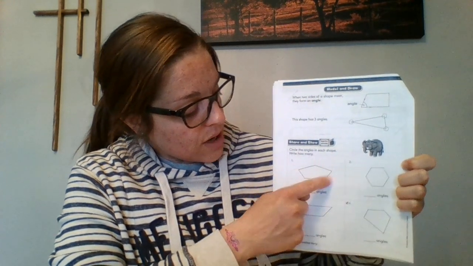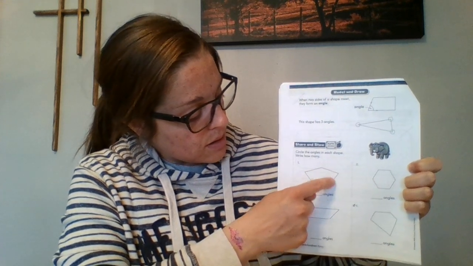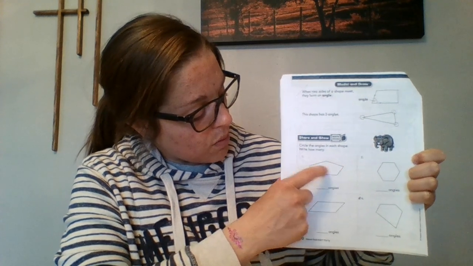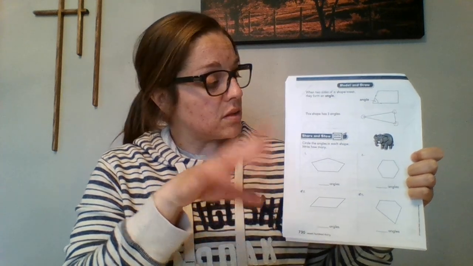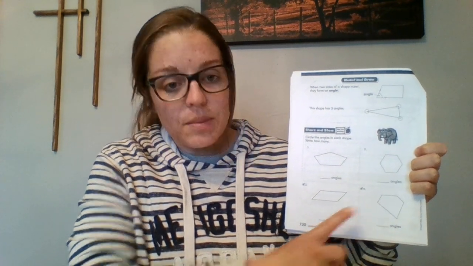All right, so this first shape, you will circle where all the sides meet. So if we actually did that, it looks like we'd have 1, 2, 3, 4, 5. So we'd write 5 on the line here. And please make sure you circle each of those angles, so where those sides are meeting. All right, and you'll do that for 2, 3, and 4. And write how many angles on the line.